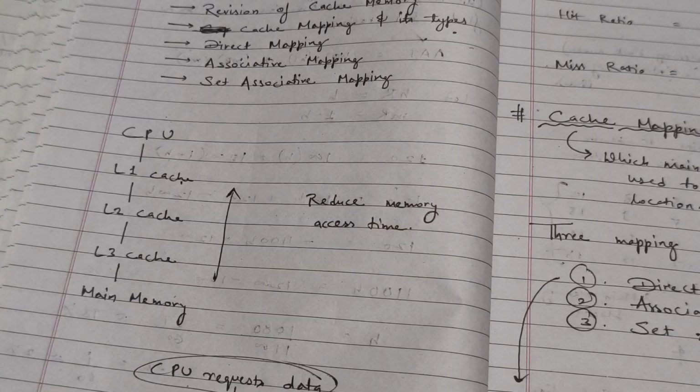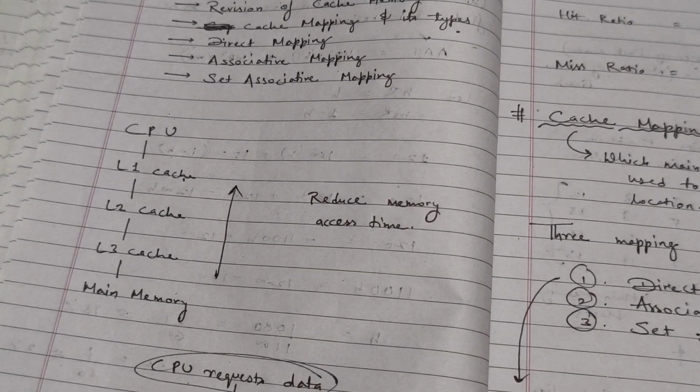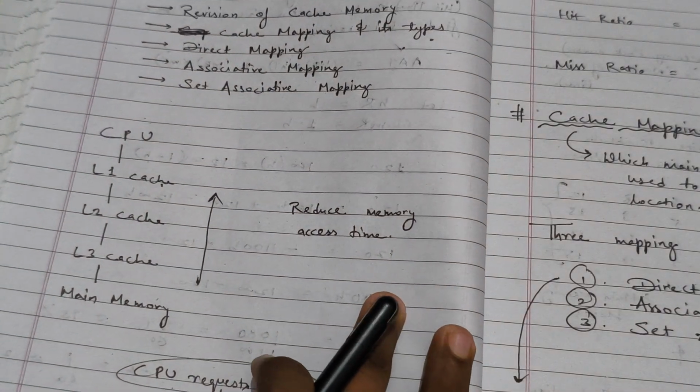Then we came up with the combination of direct mapping as well as associative mapping, which is called set associative mapping, in which we divided the cache into some sets, and the sets consisted of multiple cache lines. The sets were mapped using some formula, but inside the set we can just store the main memory block in any cache line. Right. So this was all about this video.